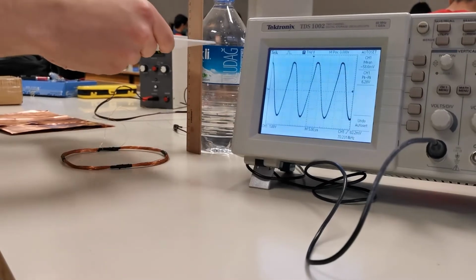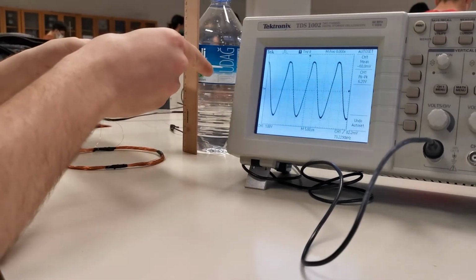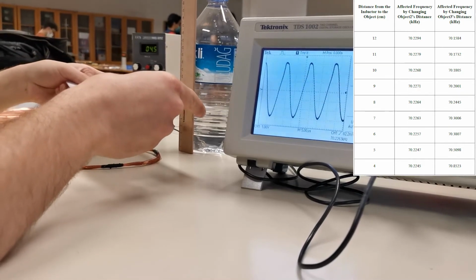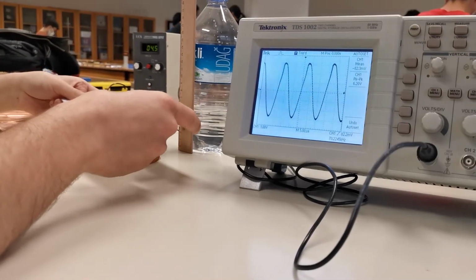This time I am using a non-metal, a plastic foam sheet, and one can easily see that there is roughly no frequency change on the oscilloscope. This slight change might have been happening due to a non-ideal environment.